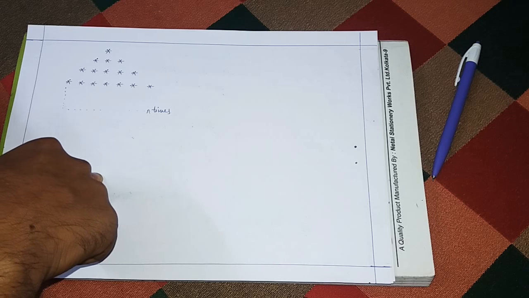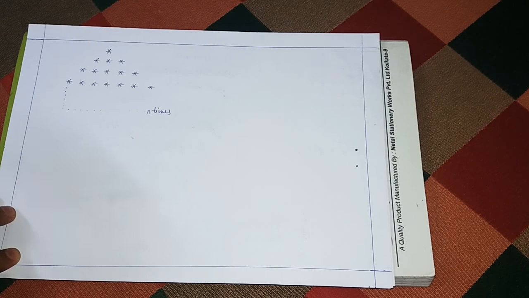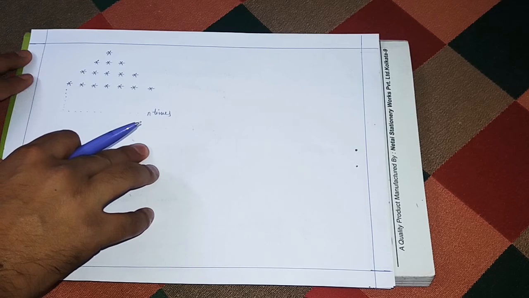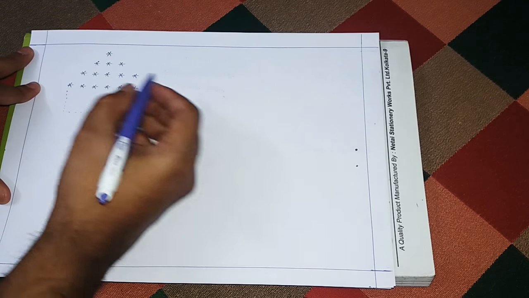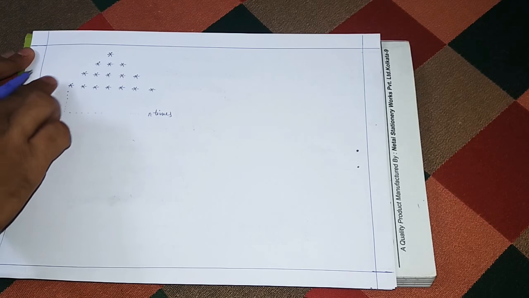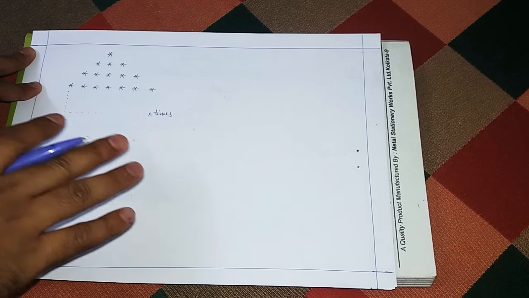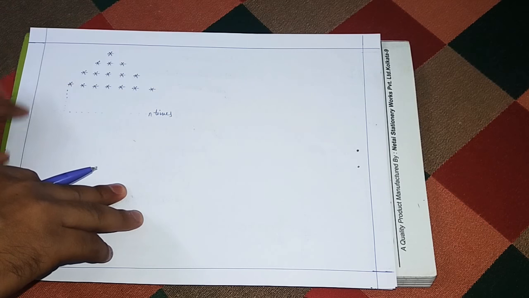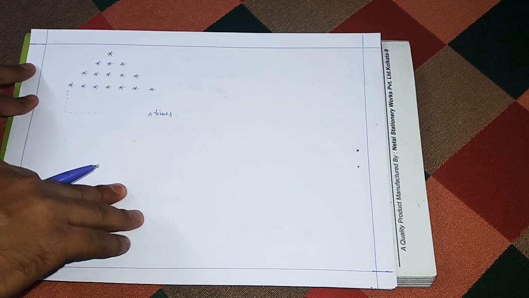We will first print the number of spaces, then we will print the number of stars. But firstly we'll see where the spaces are. So we'll mark the spaces first, I'll mark the spaces with dots. As you can see in this pattern, suppose the user has entered the value of n as 4, that means we have to print these 4 lines. At the last line there is no requirement of space.